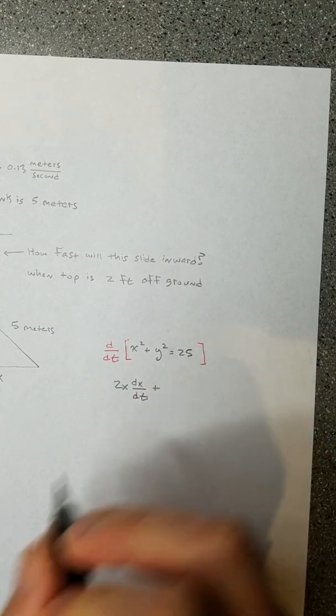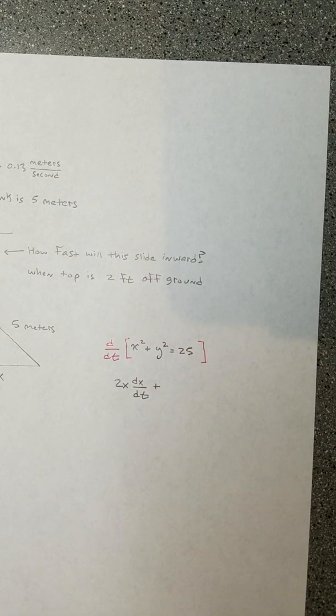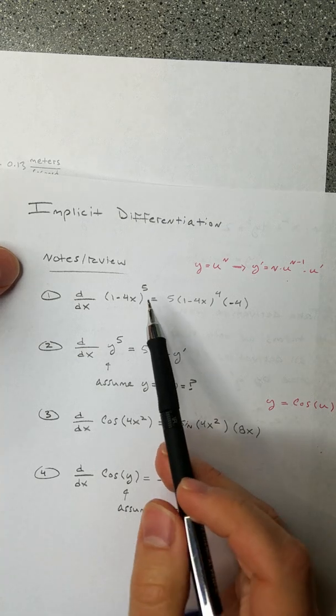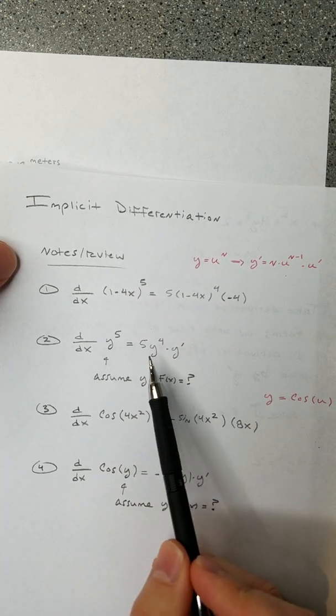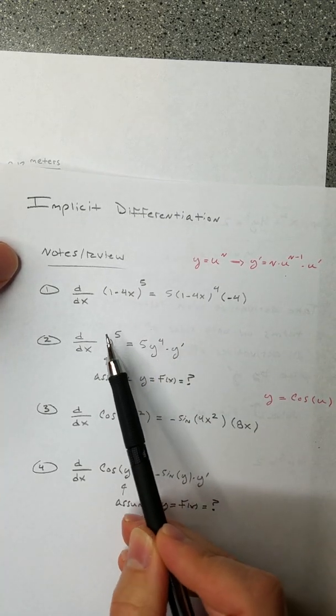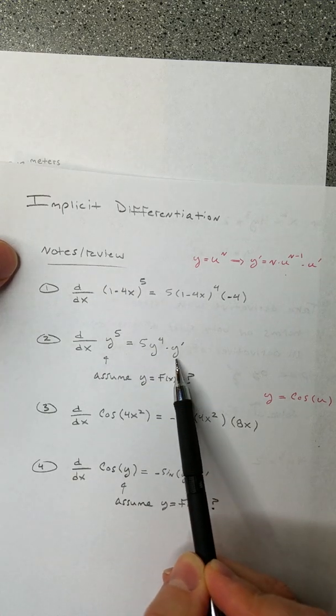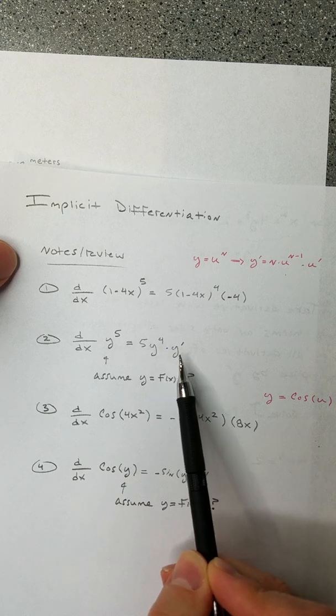Okay, and why is that? Well, I'll give you a rationale for it. It's a lot like, here's a video I made earlier about implicit differentiation. It's a lot like why you say the derivative of y to the 5th power is 5 times y to the 4th times y prime. Why is there the times y prime?